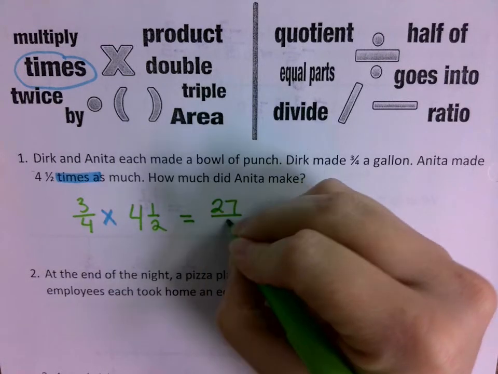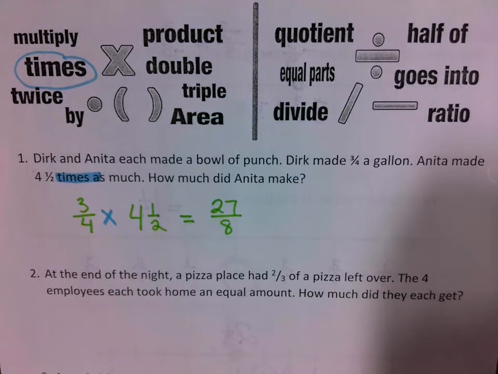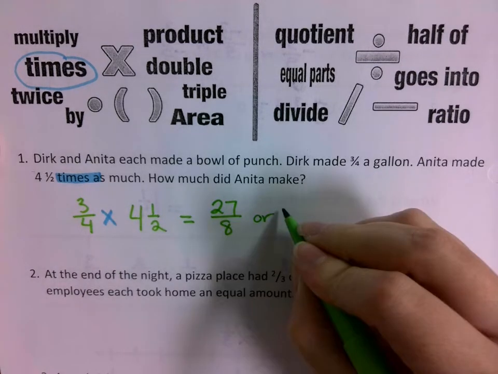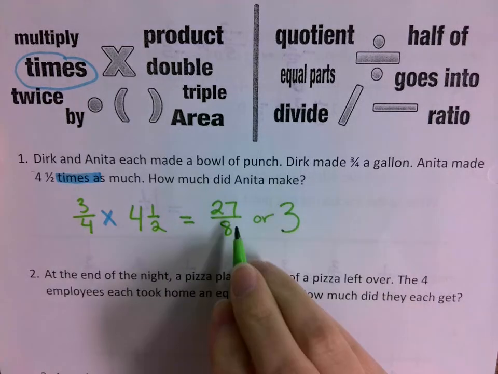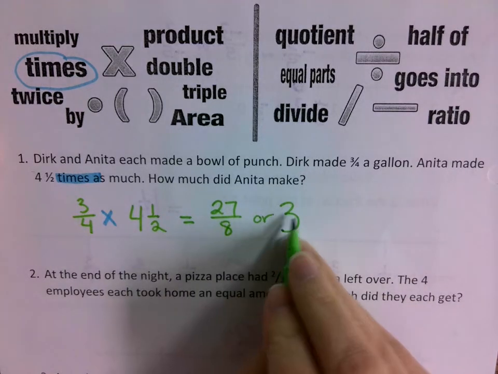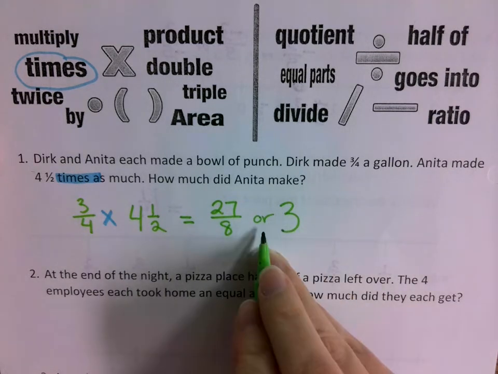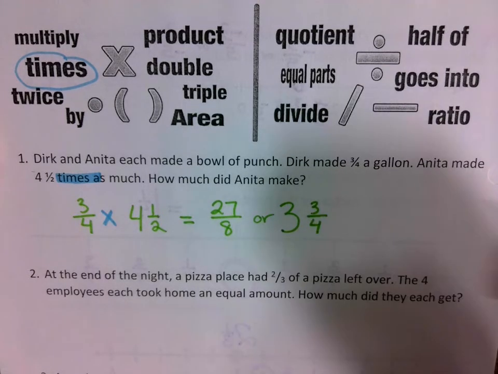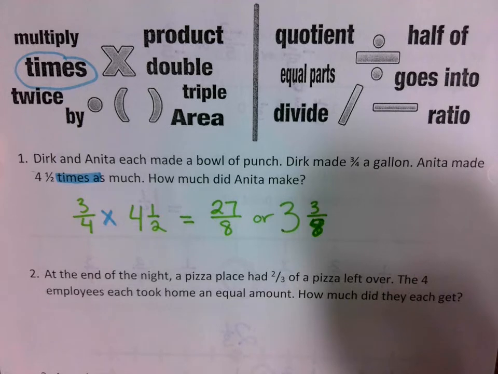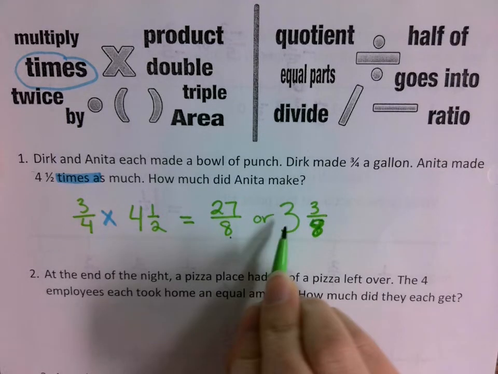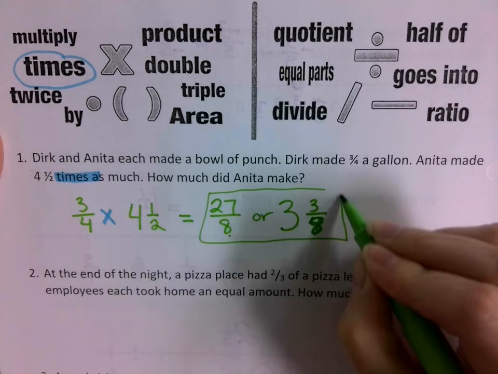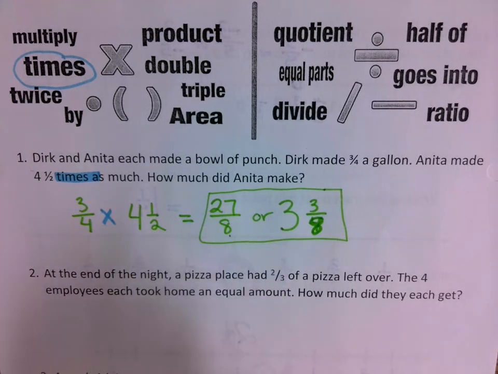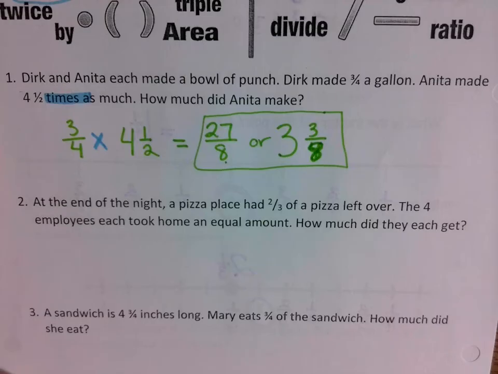Okay, 8 goes into 27 3 whole times. Right? 8 times 3 is 24. So if we take 24 away, we're left with 3 remaining. Oops, that should be out of 8. So we can have 27/8, or we can have 3 3/8. Either one of those is perfectly fine. 27/8 or 3 3/8. Okay, so we are multiplying because of the terminology times.